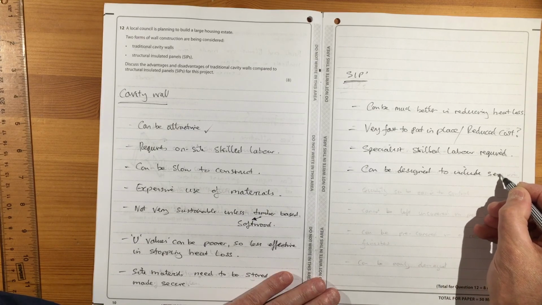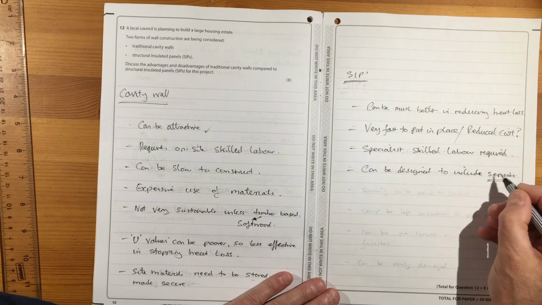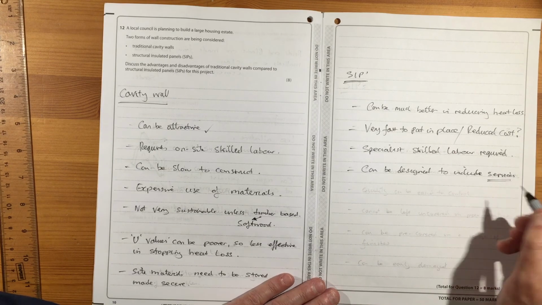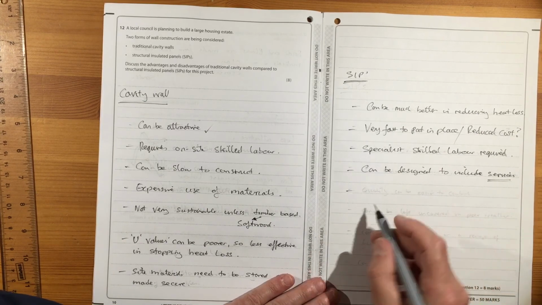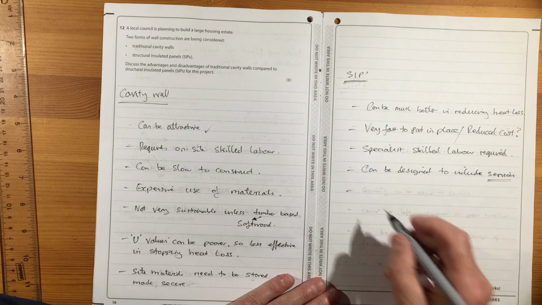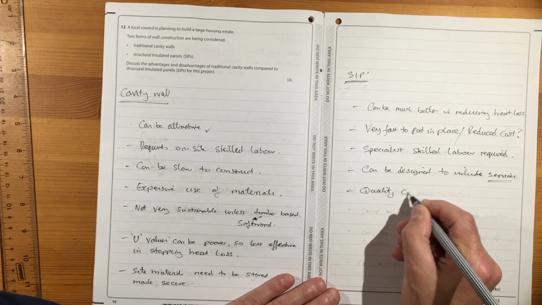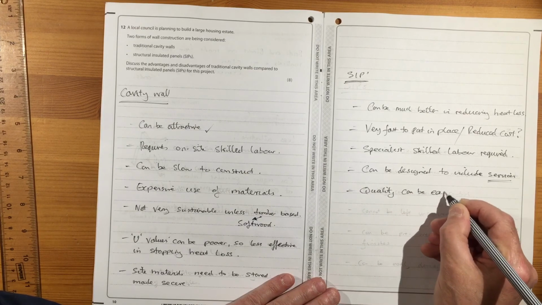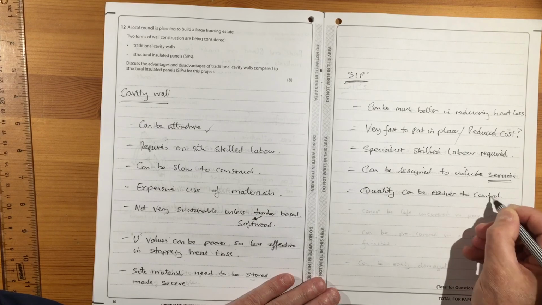Now, this is the word services. Try and get to know that word. Electrics, gas, water, and intercom or communication lines. Cabling, I suppose. Quality can be easier to control. Yes, can be. That's certainly the case.